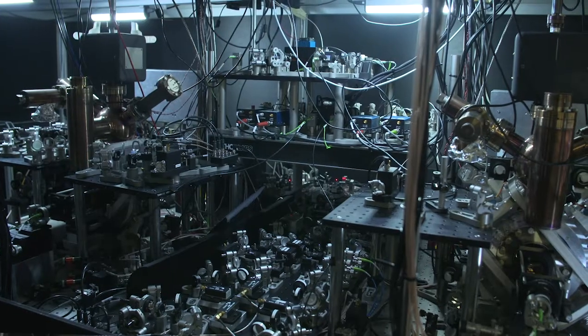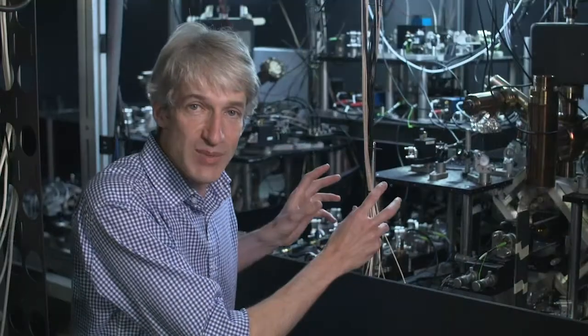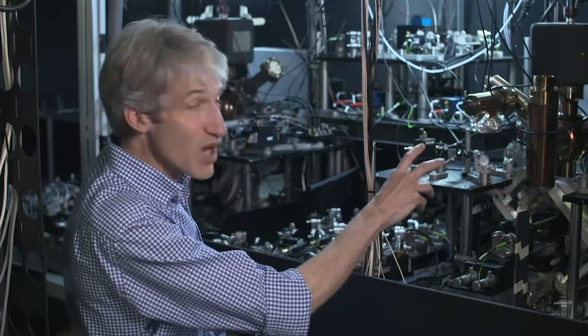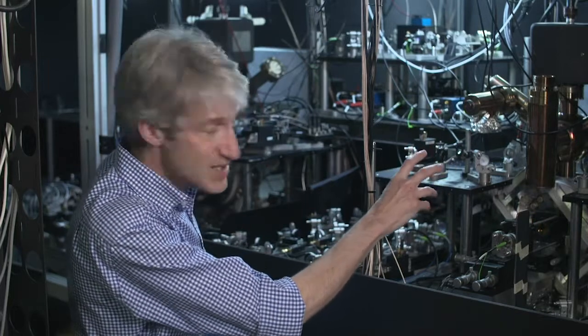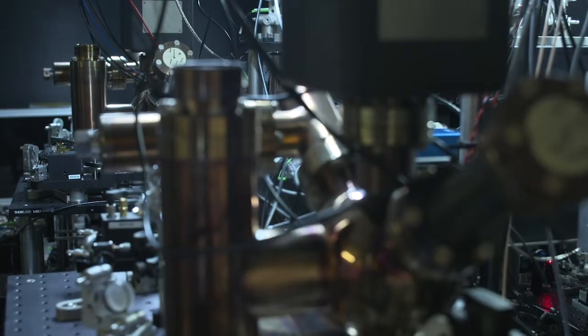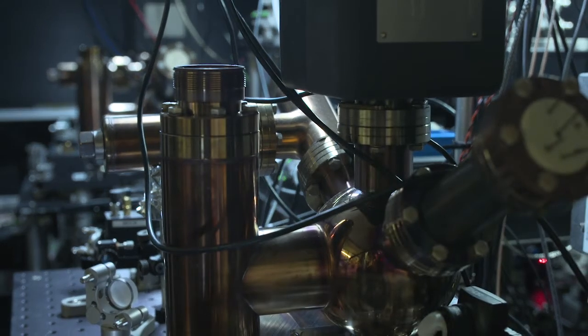I'm sitting here in front of the UK's first quantum networking experiment. What this experiment does is generate entanglement between trapped ion qubits, which are separated by a macroscopic distance of about 2 meters in the lab. One is trapped in the vacuum system over there behind me, one in this vacuum system next to me.